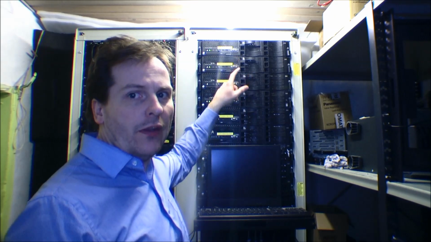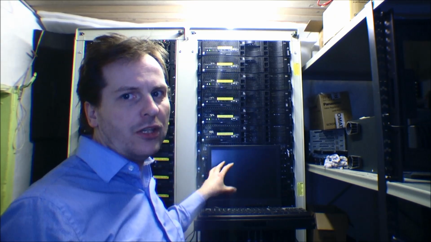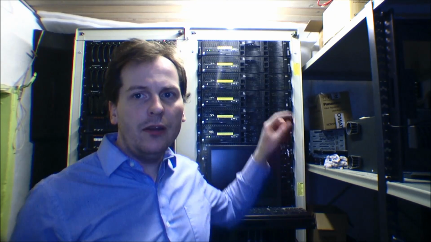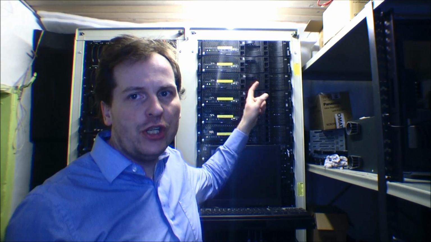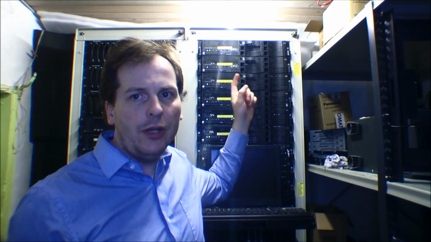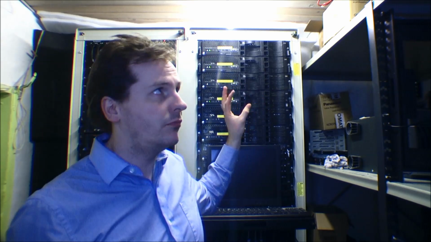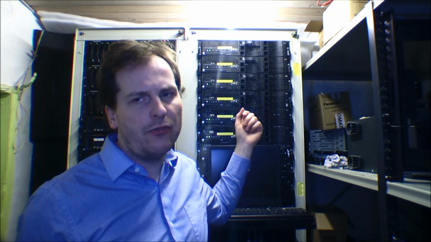I'm only working on the 9 machines over here and behind the screen, and there's like 2 virtual machines on each of them. Every virtual machine has about 4 or 8 gigabytes of RAM. It doesn't really matter, but they have 4 cores each. And yeah, let's go see that on the computer.